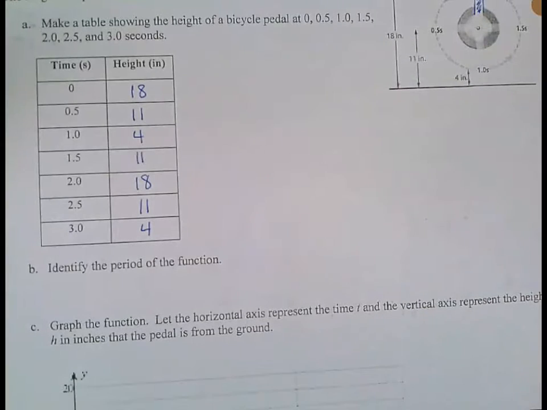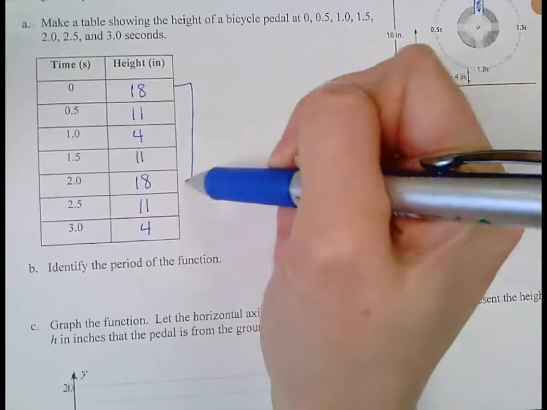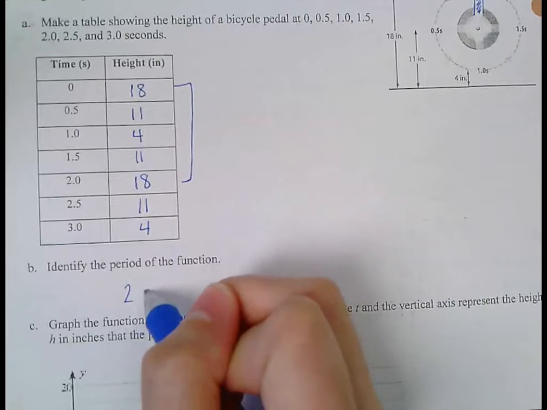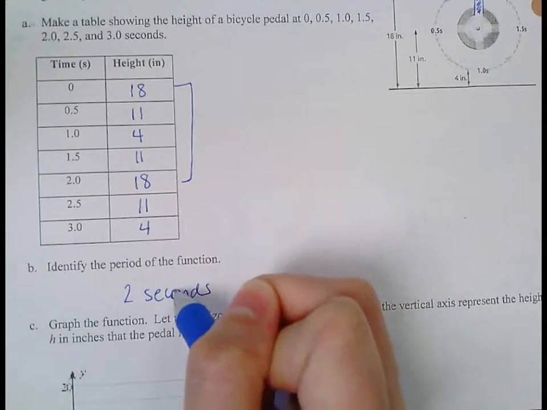Then it says identify the period of the function. Ideas from looking at the table, what the period would be? Not half a second. Remember, a period, in this case, is the length of time it takes for one cycle of the pattern. You can start to see the pattern repeat after 2 seconds. So after 2 seconds, that's how long it takes the pedal to go around once, and then it's going to keep repeating that pattern. So 2 seconds is the period.